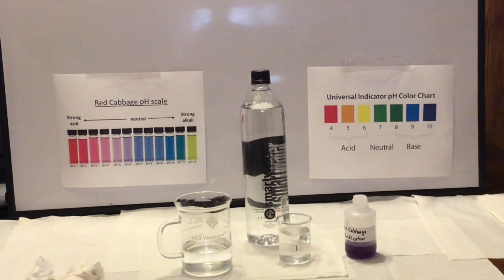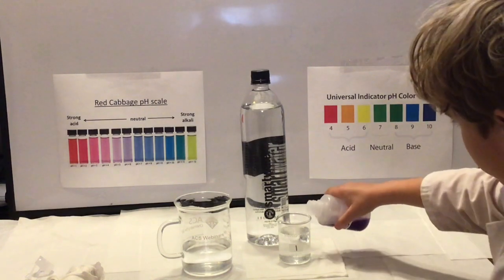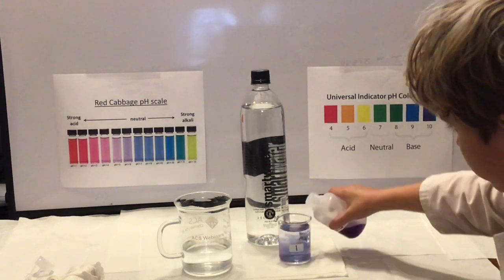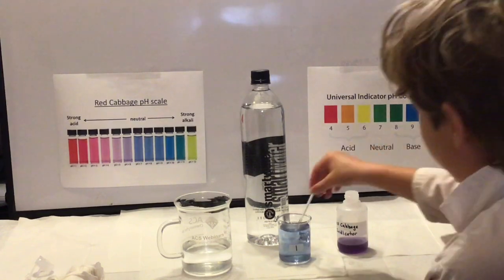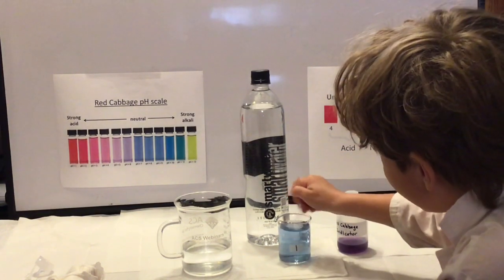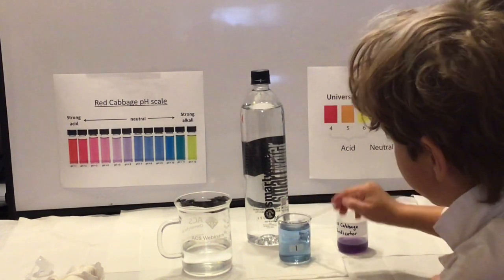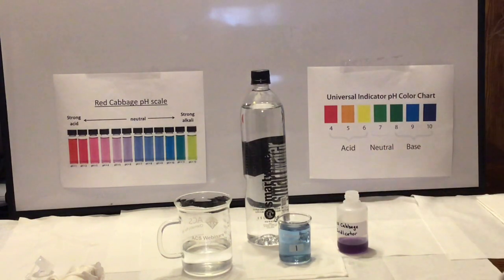Next up we have some smart water, and this is alkaline smart water that supposedly has a pH of around 9, so we're going to test that out. And so when we add our red cabbage juice, we do get a bluish color that indicates that it's in that moderately alkaline pH range.